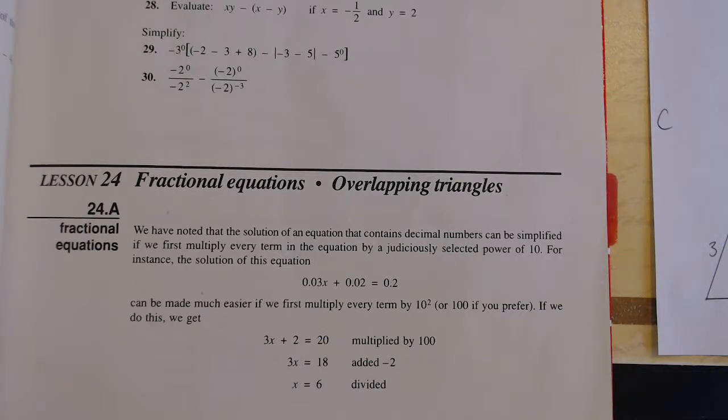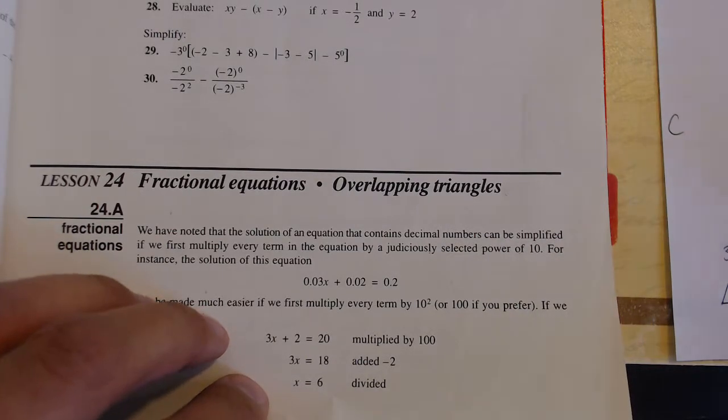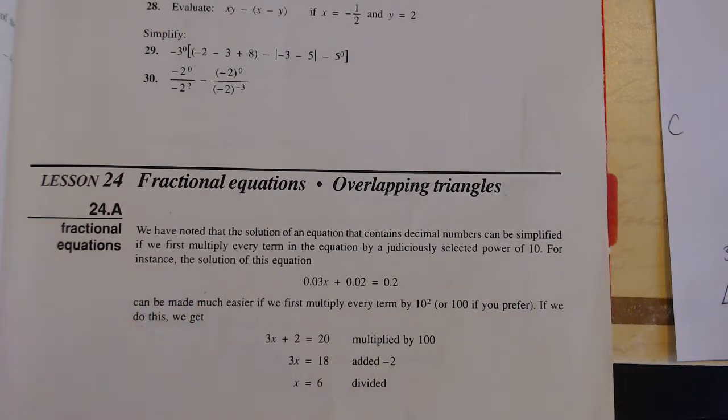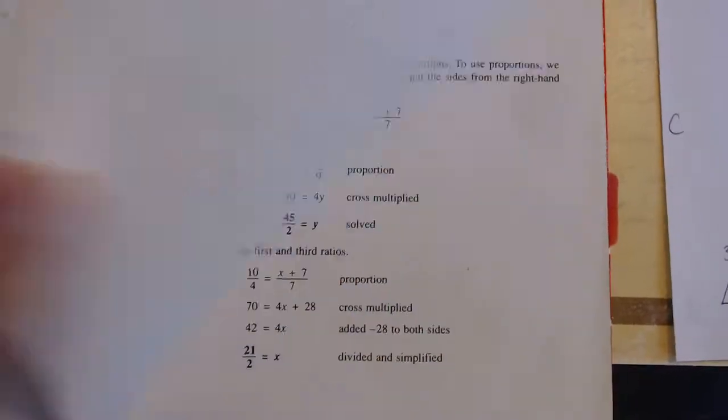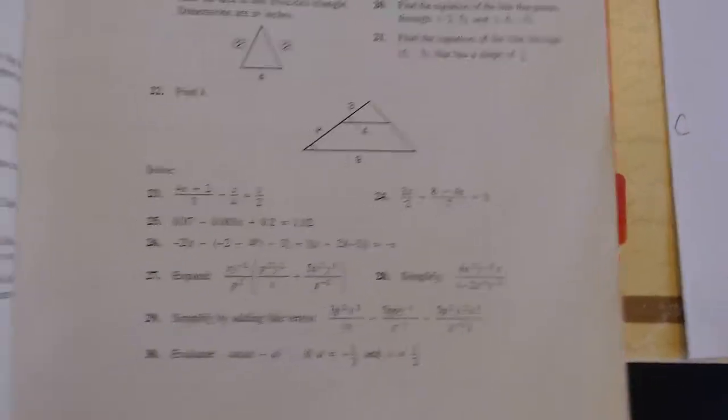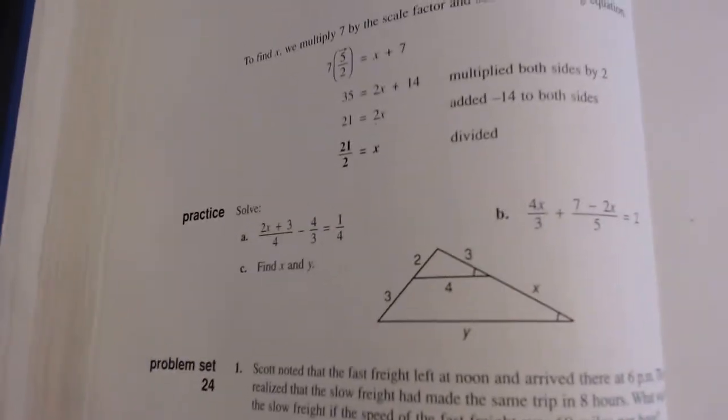Algebra 2, Lesson 24, Fractional Equations and Overlapping Triangles. We're going to go backwards again. We're going to start with overlapping triangles because those are pretty quick. So if we turn the page and we go to practice C, we have to find x and y.